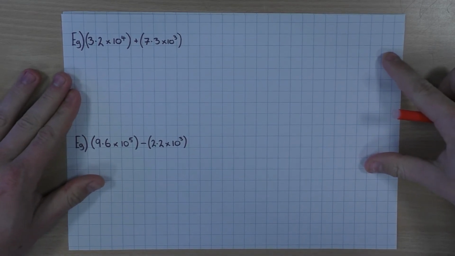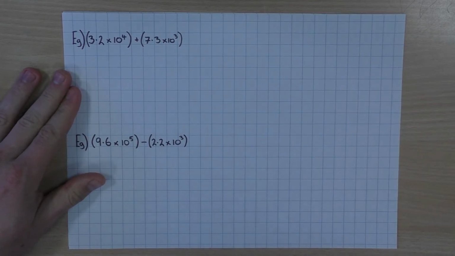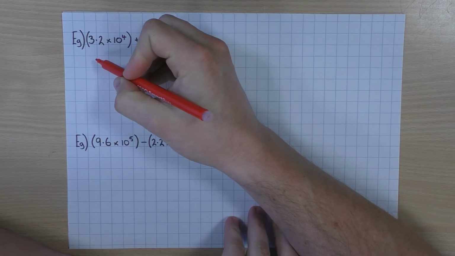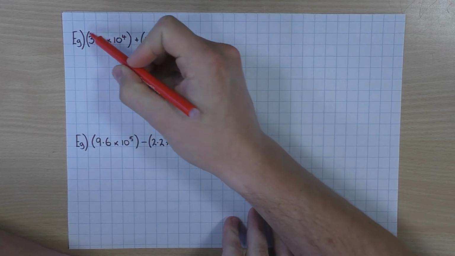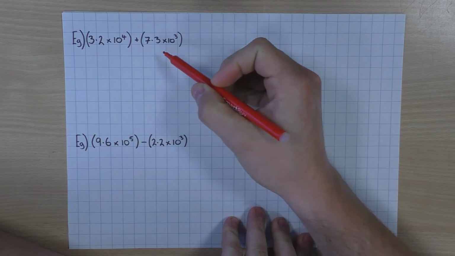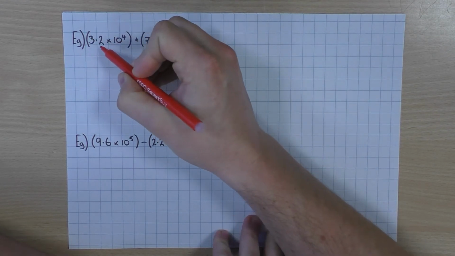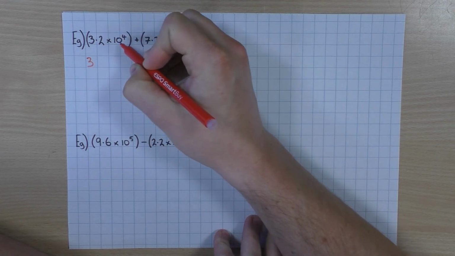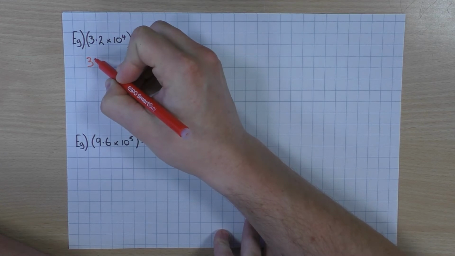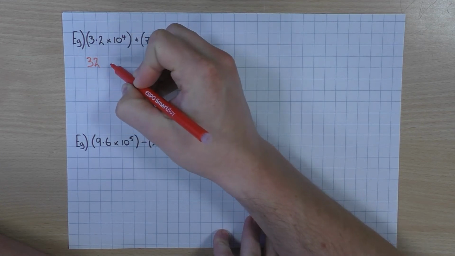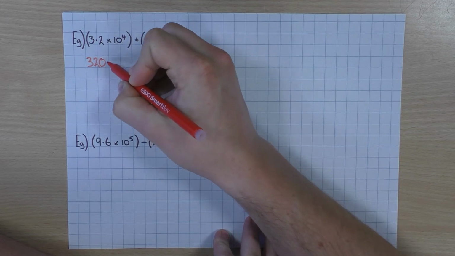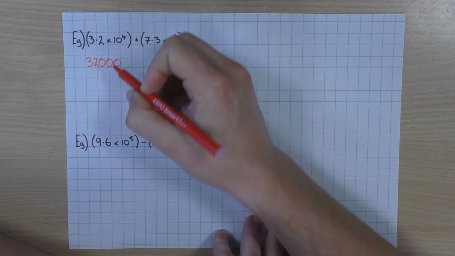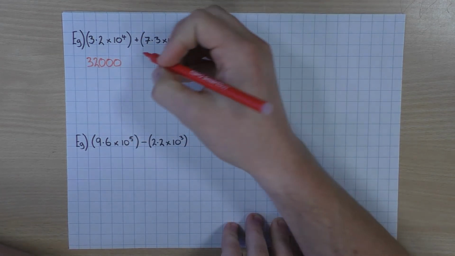So I'm going to show you 2 different ways to do this, and it's entirely up to you which one you use and which one you find easier. Now, I'm going to show you probably the simpler way to do this, which is just to take these numbers out of standard form. So I'm going to do that with this one first. So 3.2 times 10 to the power of 4. So I've got my 3.2. I'm going to times it by 10 4 times. So if I times it by 10 once, I get 32. Times it again, 320, and again, and again. So I've times 3.2 by 10 4 times to give myself 32,000.